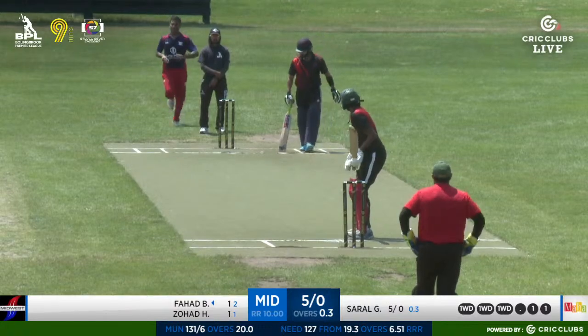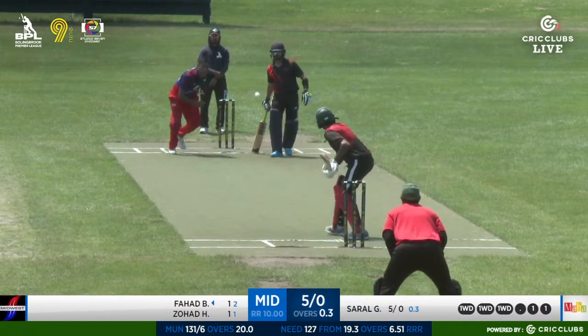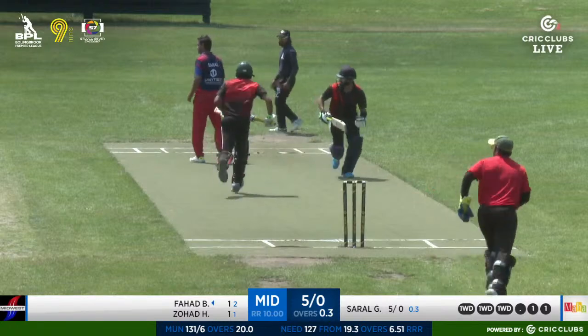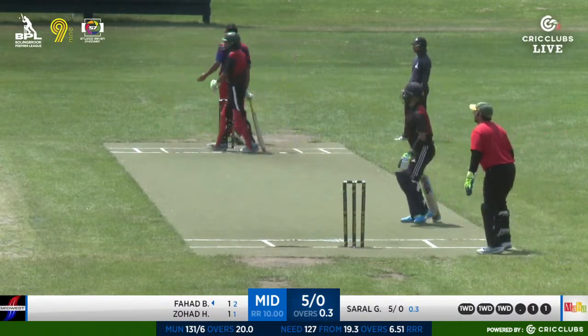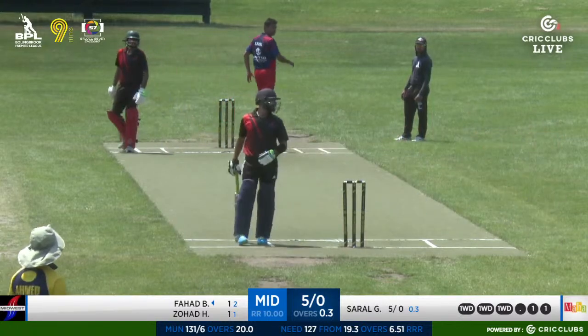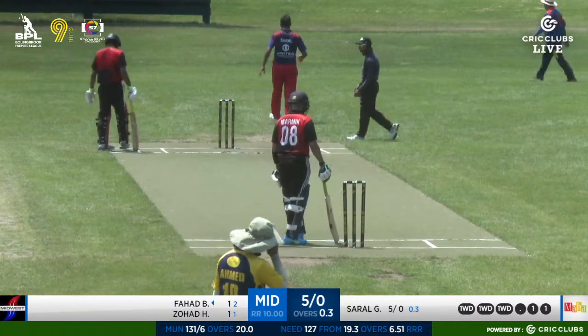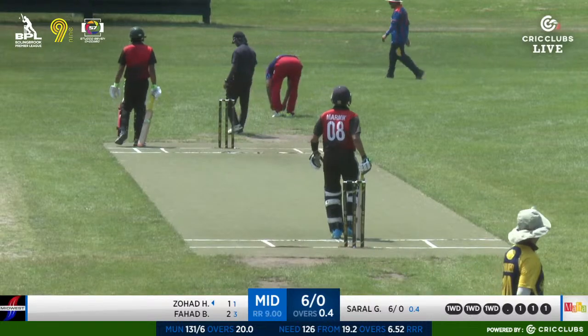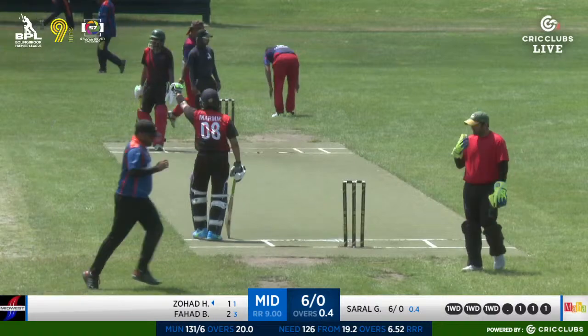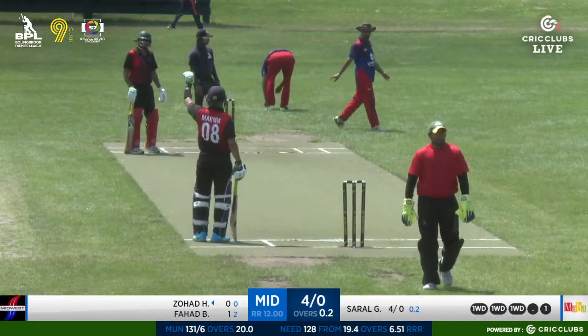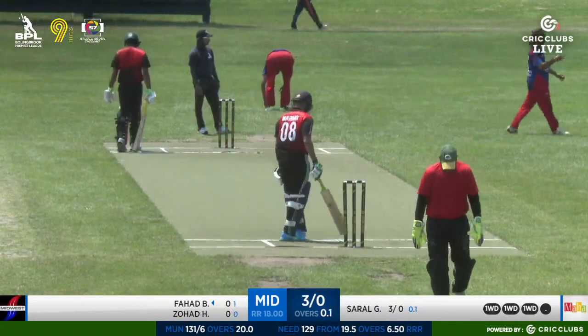This is Zohar on strike. And they're going to look to push for 2. You've got the wrong batsman flipped over. That's what I sent Mid down to. So the first run went to Zohar.